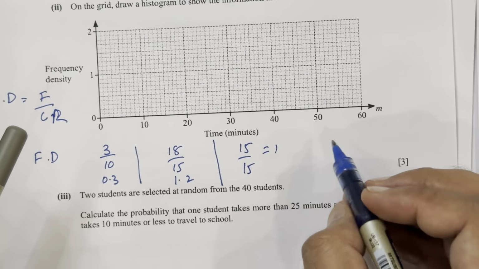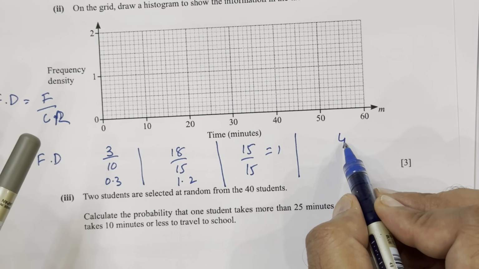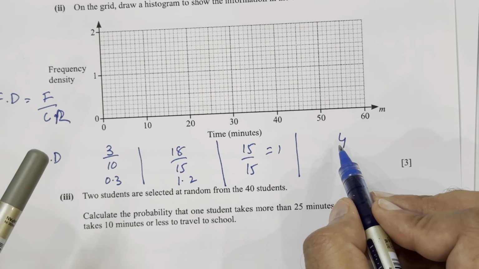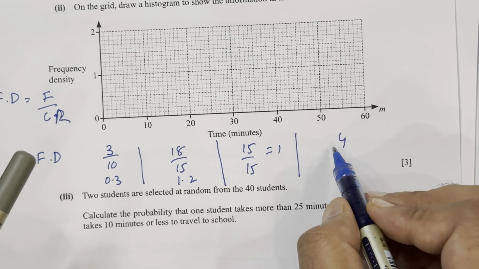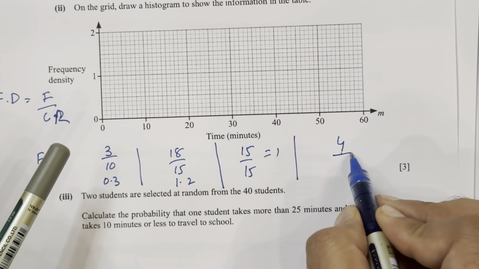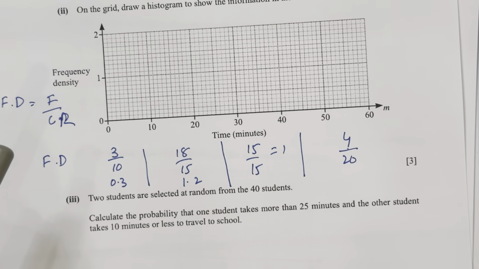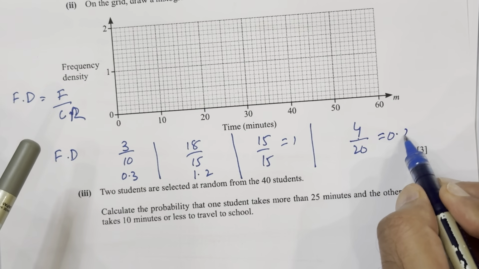And for the last frequency, we know that it is 4, and 4 over 20, it would be 1 by 5, which is equal to 0.2.